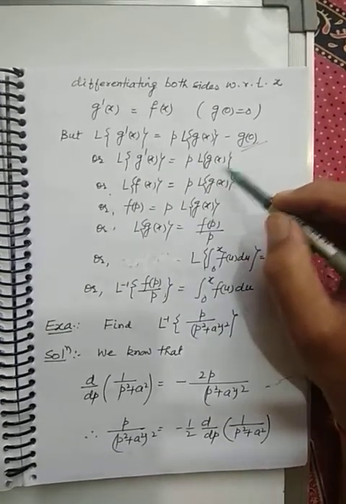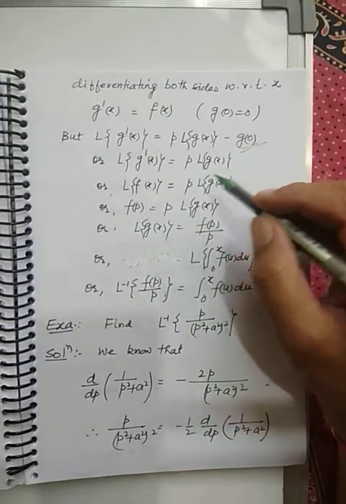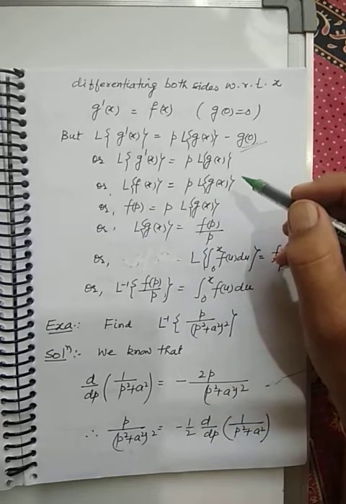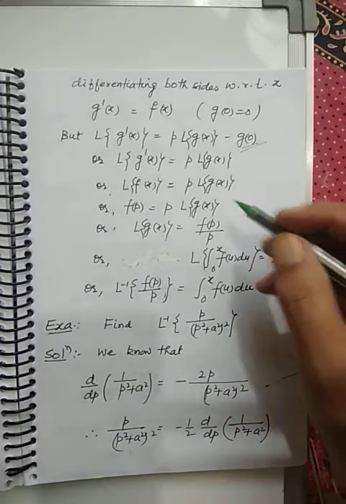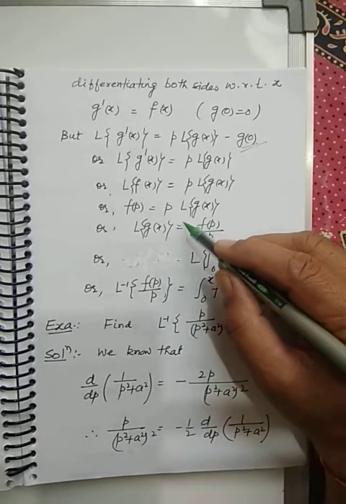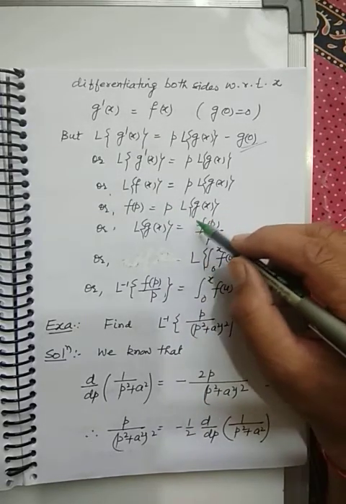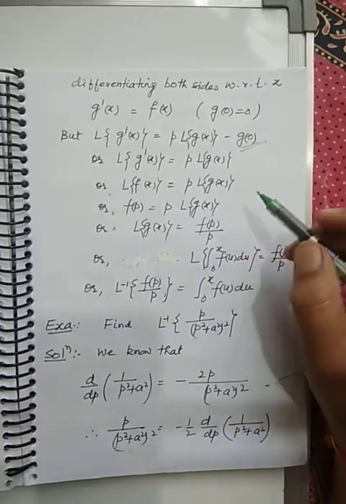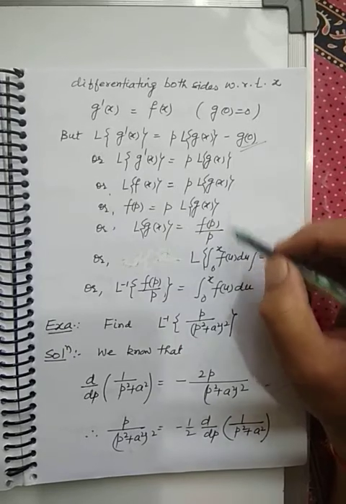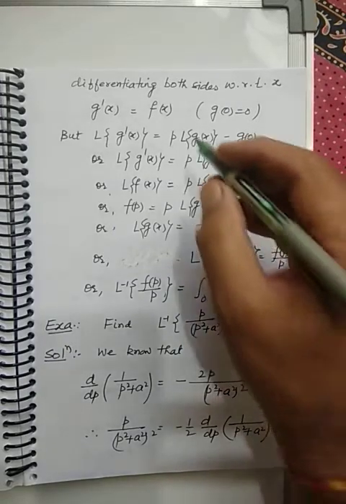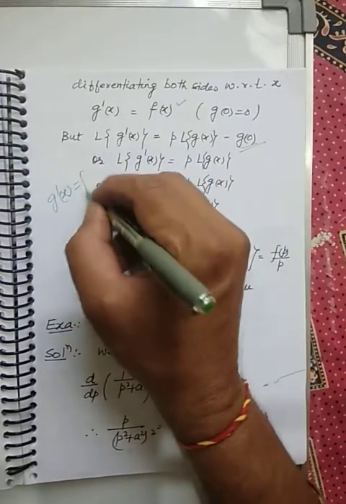Or Laplace transform of g(x) will be equal to F(p) upon p. Here g'(x) is equal to f(x).